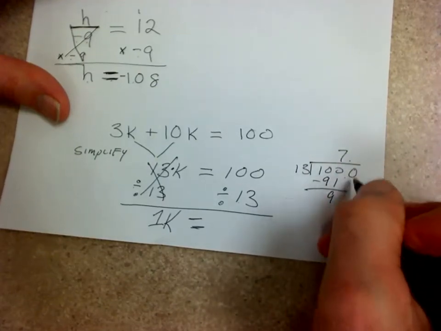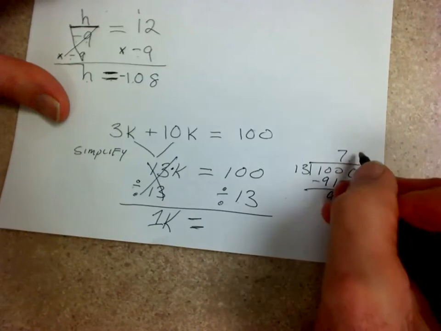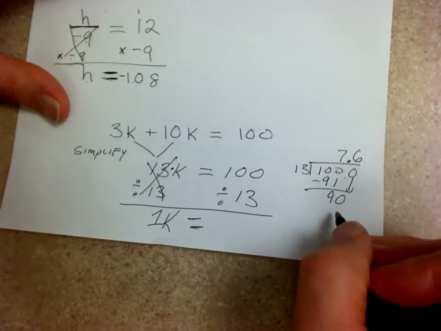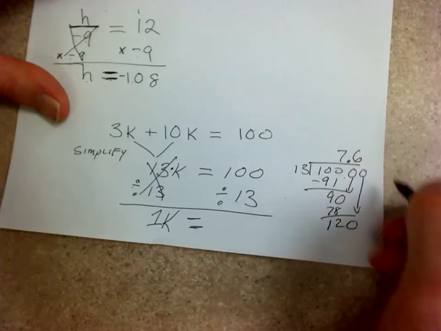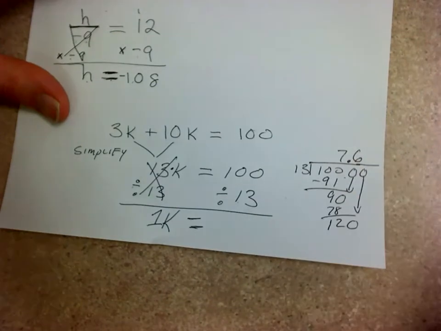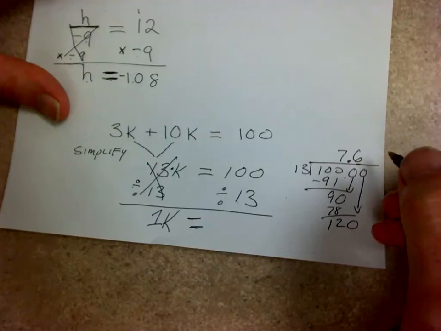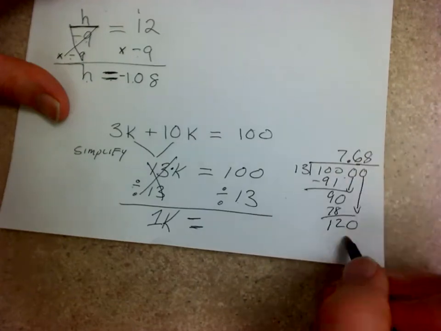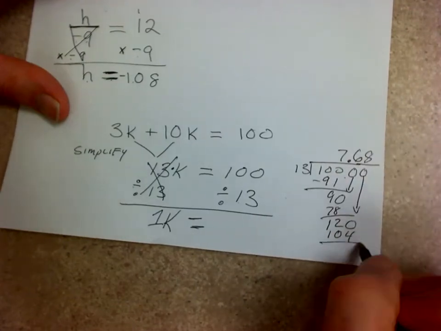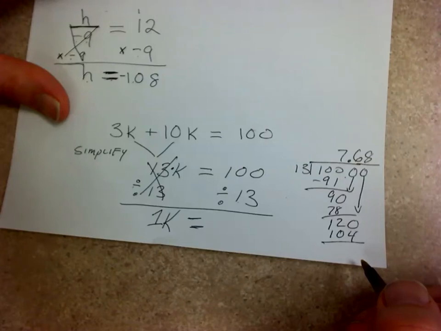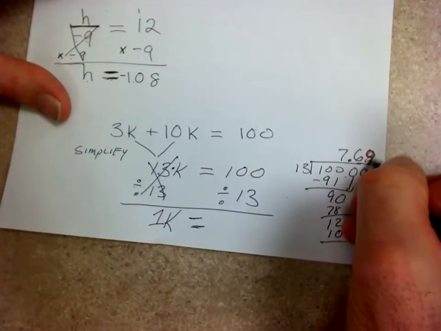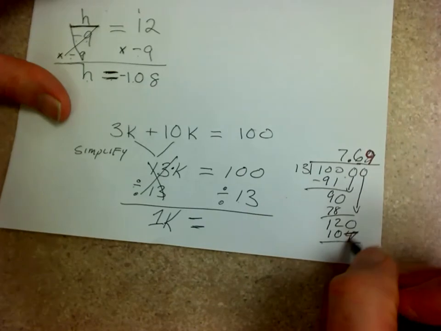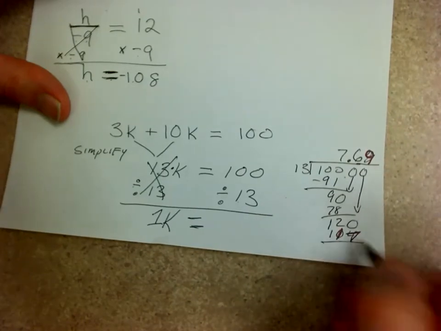Which eludes me. I thought I knew this. 6 is a 78. 8 is a 104. Guess I could have got a 9. 117.